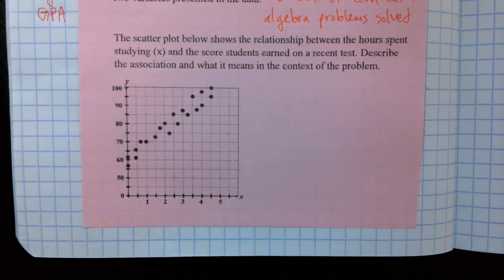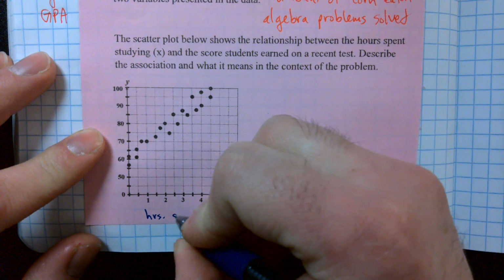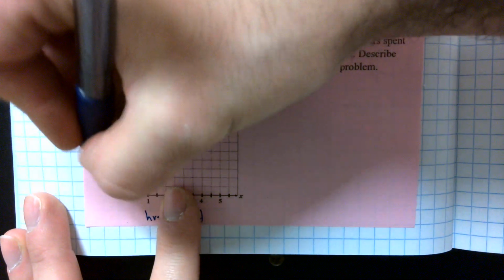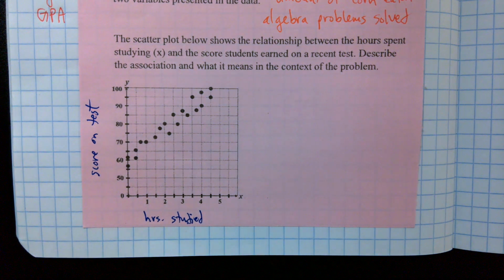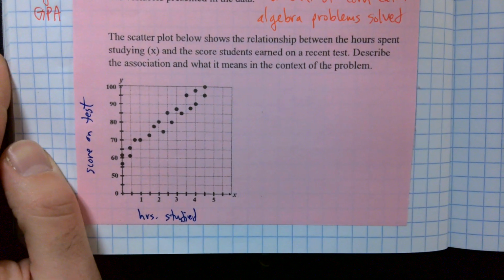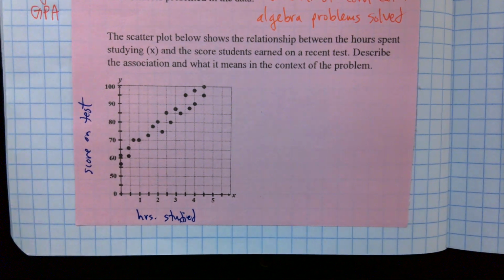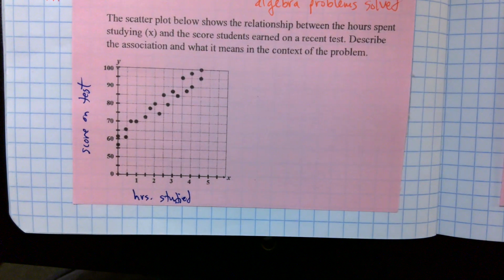That's my bad. So let's take a look down here. This scatter plot shows the relationship between hours spent studying, that's my X, I'm going to write that down here, hours studied, and the score on the test. I want you now, with your group or someone next to you, to describe the association. Which of the three is it? And what it means in the context of the problem. So write a sentence explaining what this association has to do with the hours studied and the scores on the test. Take like 60 seconds, 90 seconds, something like that. Talk with your group, see if you can figure it out.